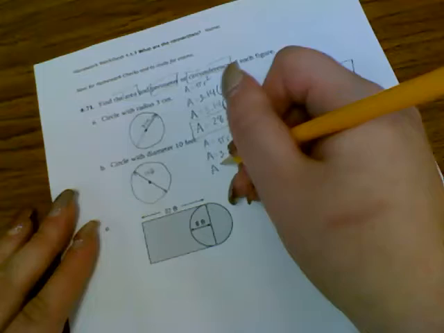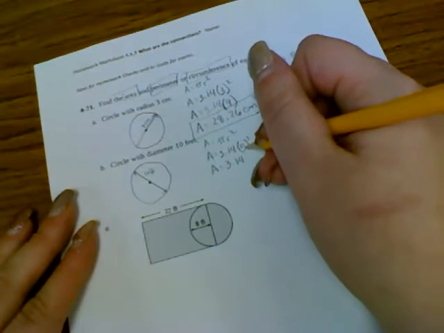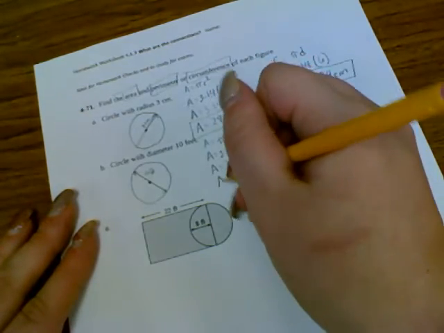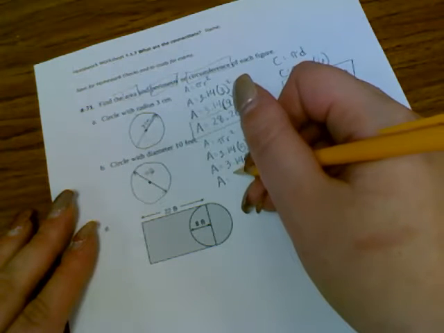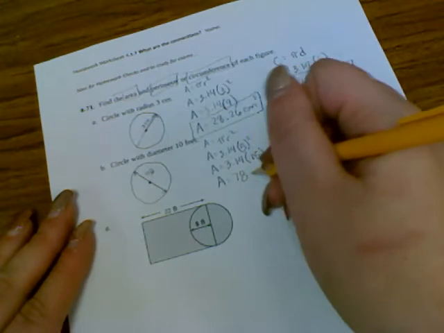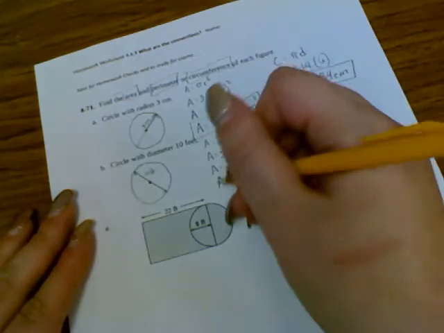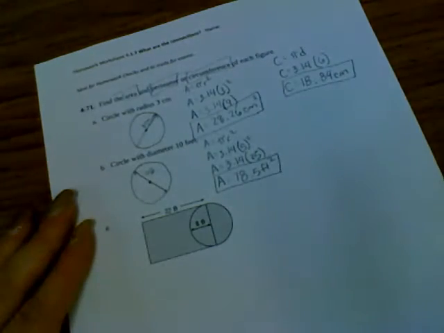And then I can't forget to square it. So I have to do my squaring first. I'm going to leave 3.14 there. 5 times 5 is 25. And then I can just plug this into my calculator. 3.14 times 25 is 78.5. Remember, label feet squared. All right, there is that area.